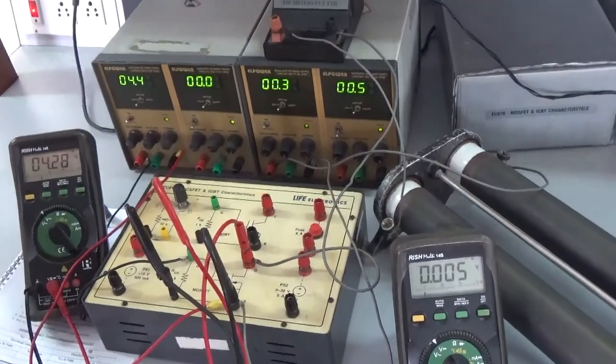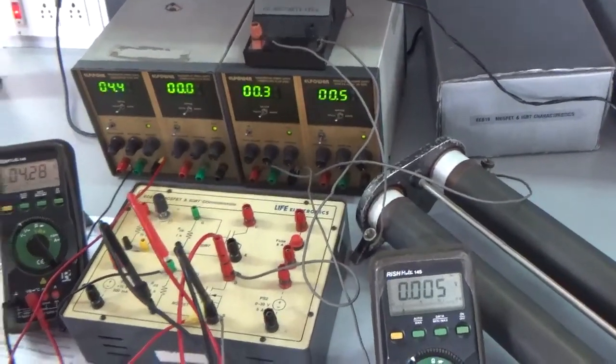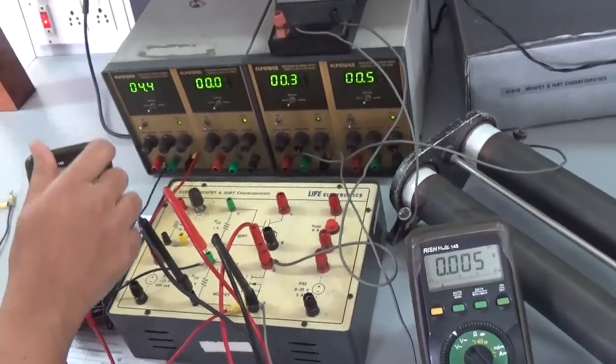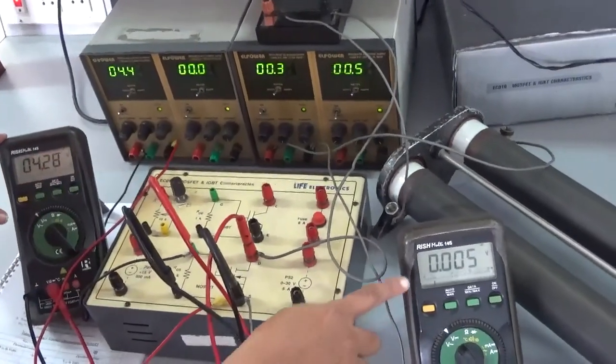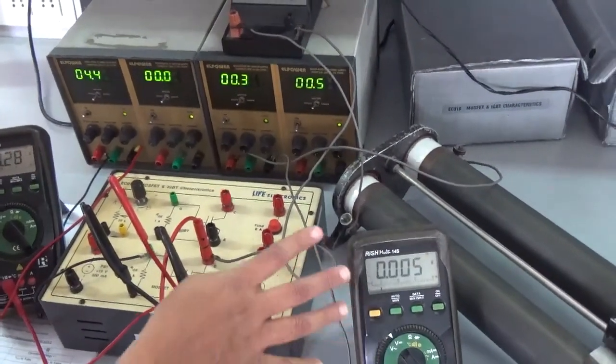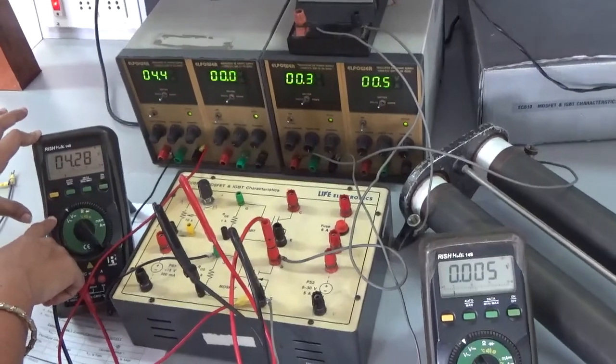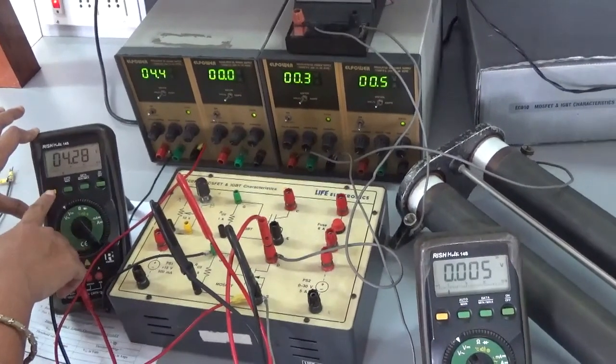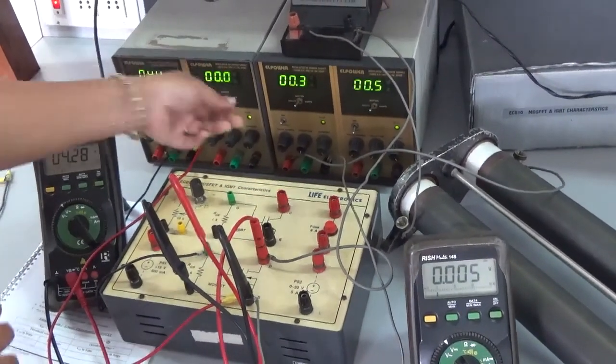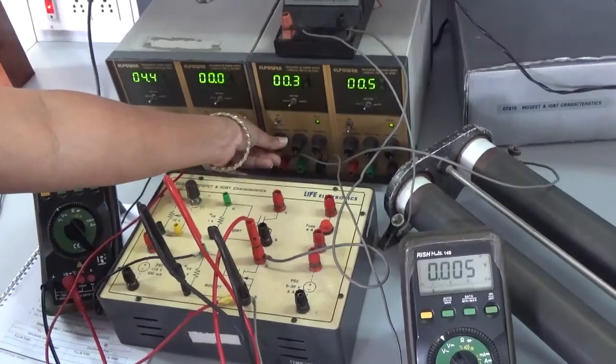In order to fix it in the active region, we had varied the value of VDD to 30. We have reduced the voltage across the MOSFET to 50% of it. Then we note down the value of VGS. Now we are setting VGS to 4.28. I have reduced the VDD to 0.